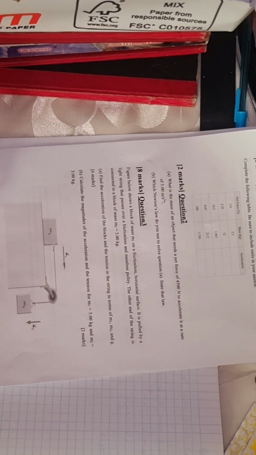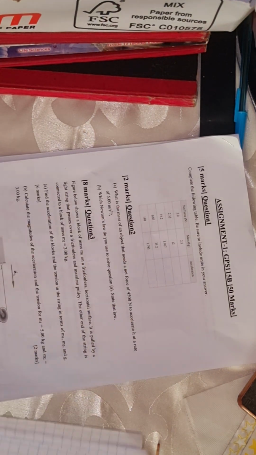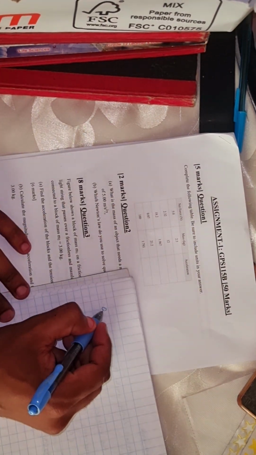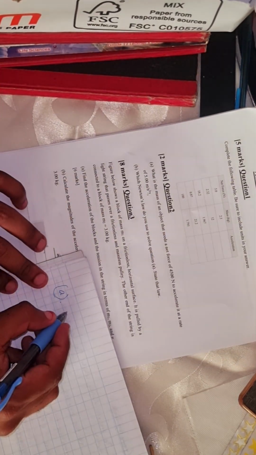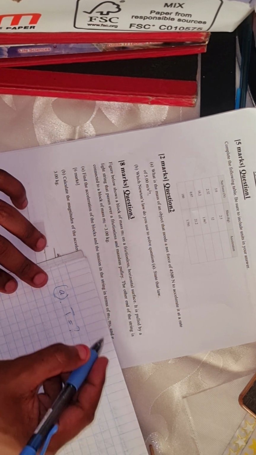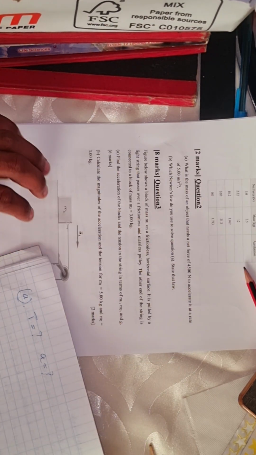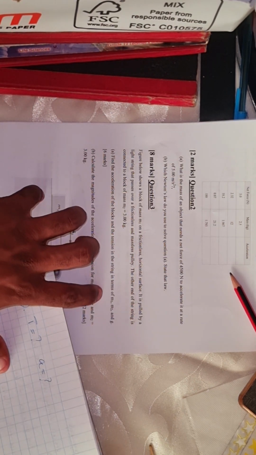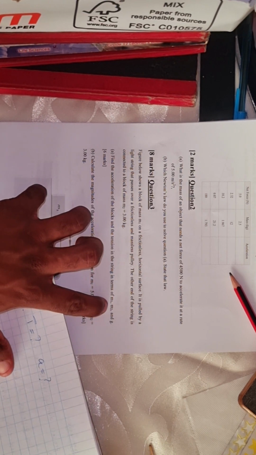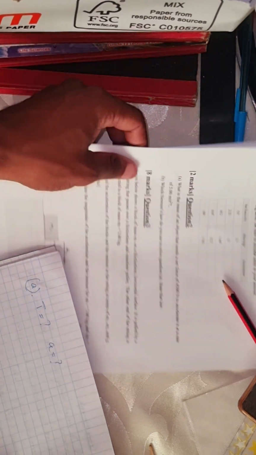Now, the first question says we need to find the acceleration of the blocks as well as the tension, meaning for question number A we are solving for two parameters. We are looking for tension and we are also looking for acceleration. But remember, they say to find the acceleration of the block and the tension in the string in terms of m1, m2, as well as g, for 6 marks. So this is basically what is happening, guys.